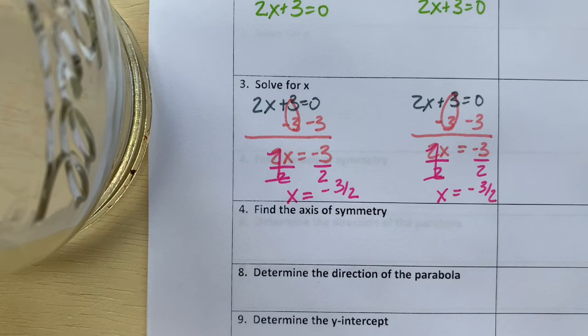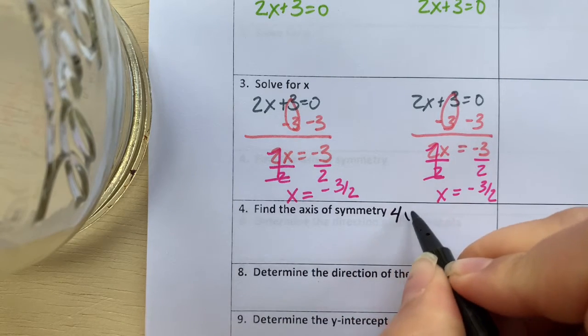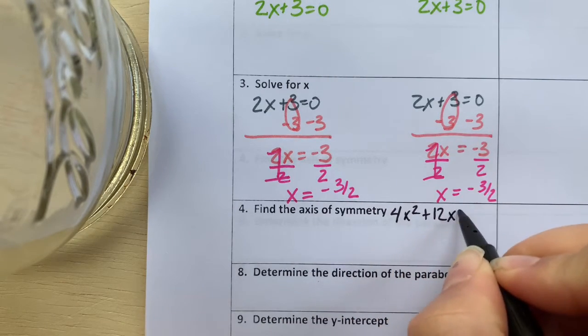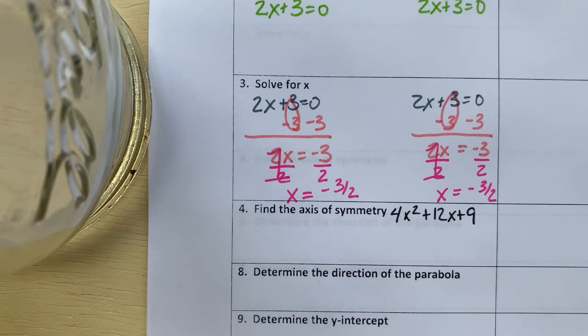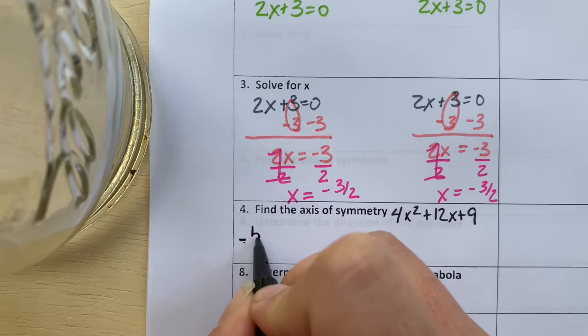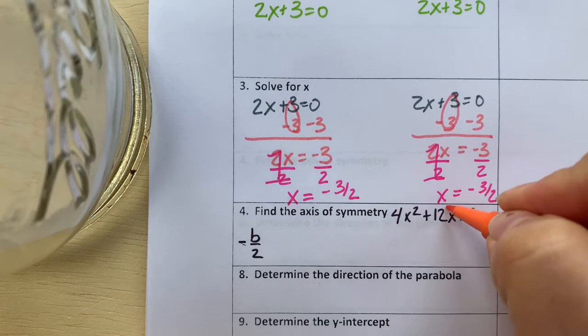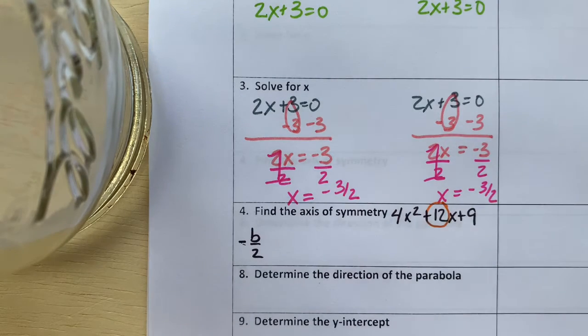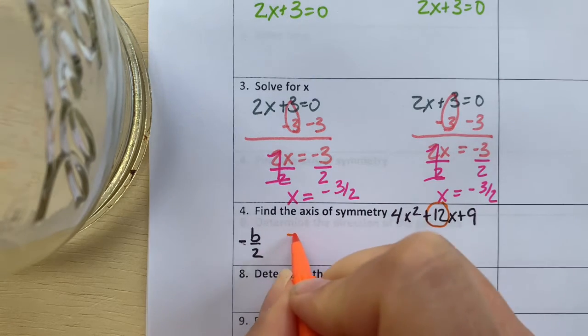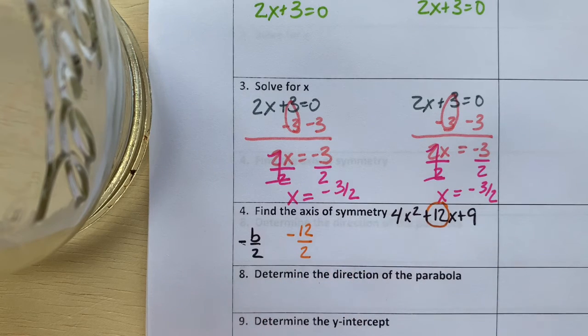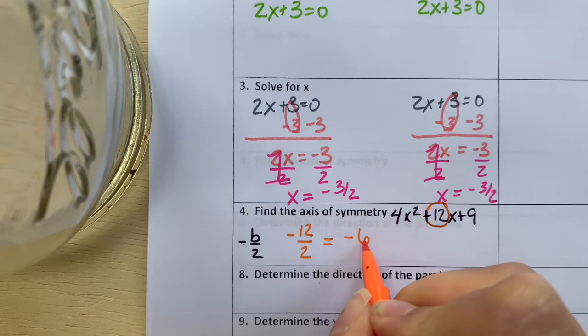Now we need to find the axis of symmetry. I'm going to rewrite our equation: 4x squared plus 12x plus 9. Remember that the axis of symmetry is negative b over 2, and b is our middle term. So that means that we have negative 12 over 2. Negative 12 divided by 2 is equal to a negative 6.